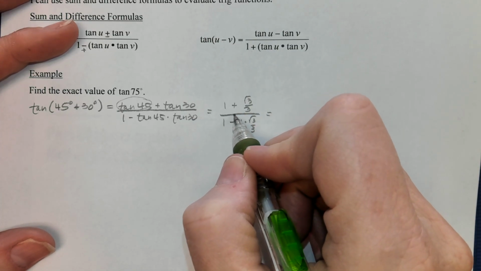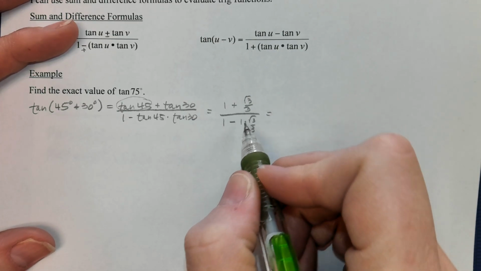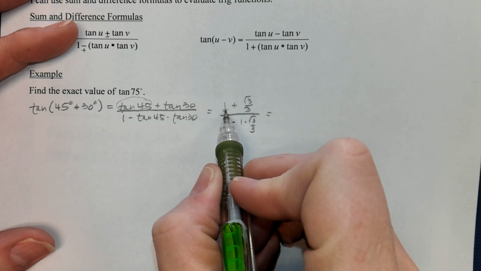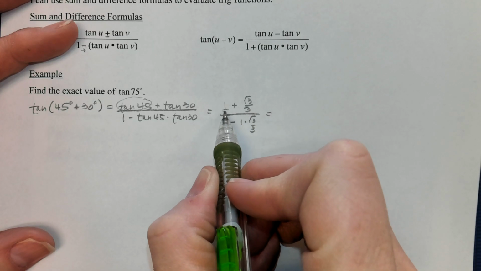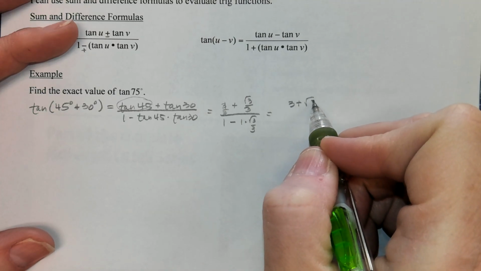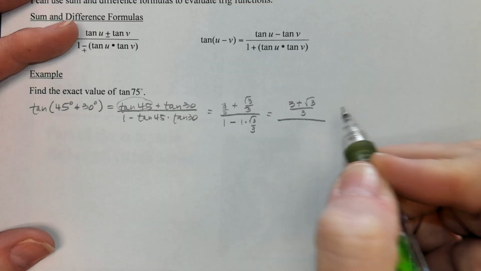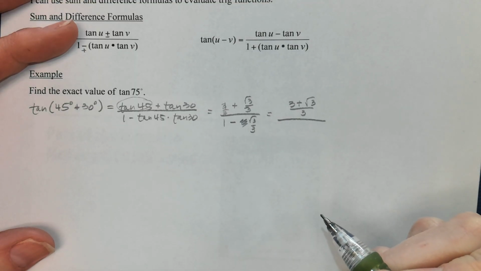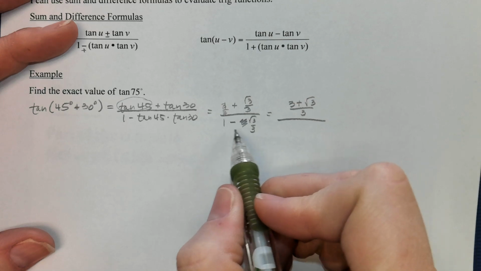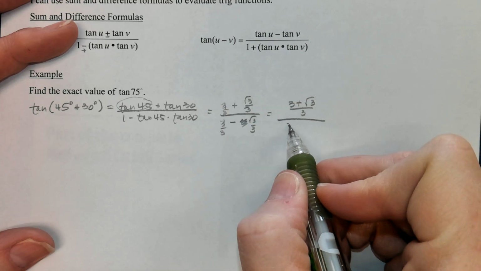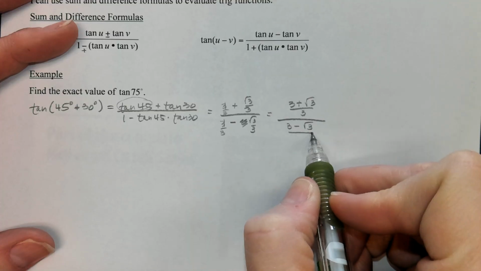Up top, I'm trying to add together these two things. In order to do that, I will need a common denominator. So I'm going to put a 1 under there. The common denominator would just be a 3. I don't have to change that at all, and then I would just have to make that be a 3. So I've got 3 plus root 3 over 3. On the bottom, you've got a times by 1, but that doesn't really do anything, so I'm just going to take that out. And then again, I would need common denominators. So I'm going to put a 3 there. So I've got 3 minus root 3 over 3.